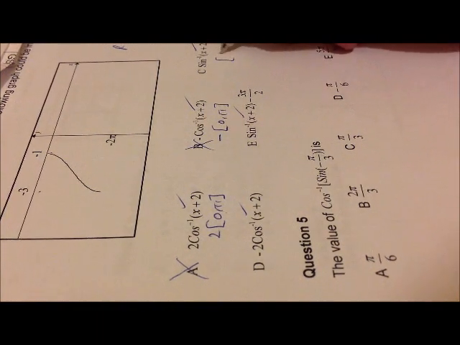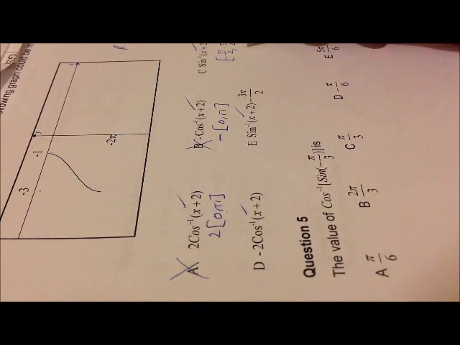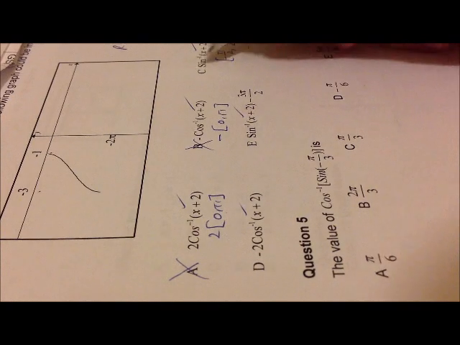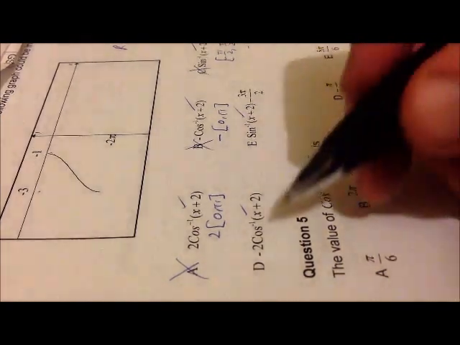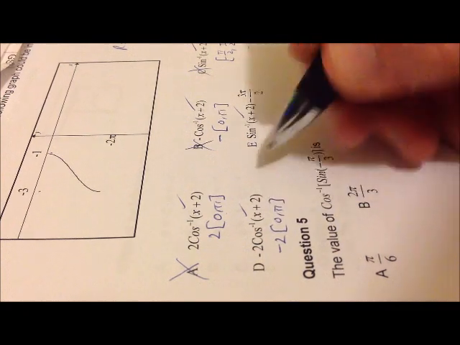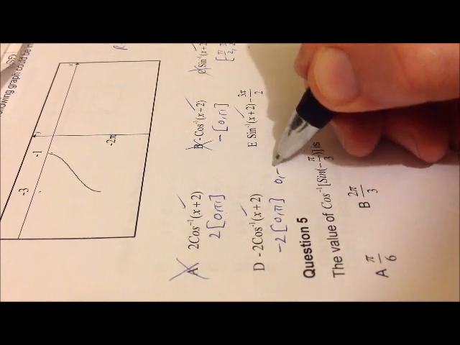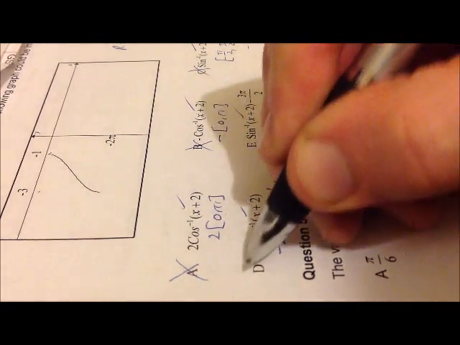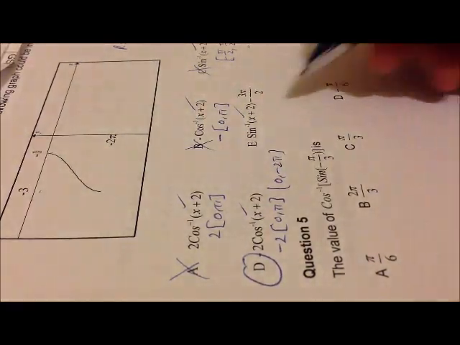This, the normal range, would be negative pi on 2 to pi on 2. And if we took away pi on 2, that would get us negative pi to 0, rejected. Negative 2 times 0 to pi becomes 0 to -2 pi, which is acceptable. That's the answer.